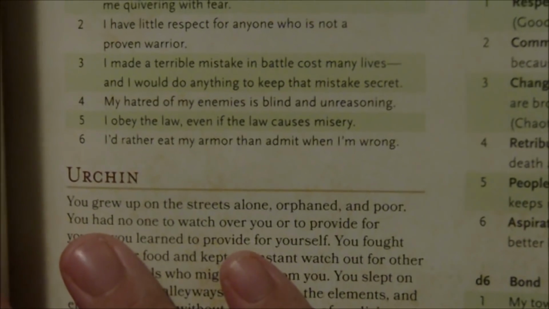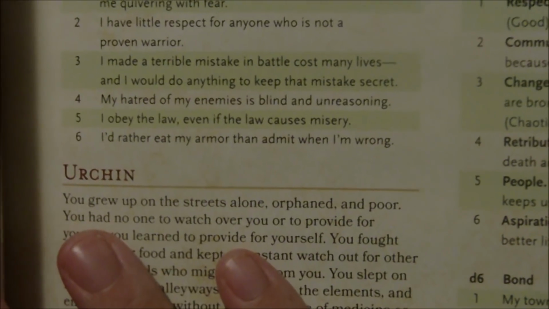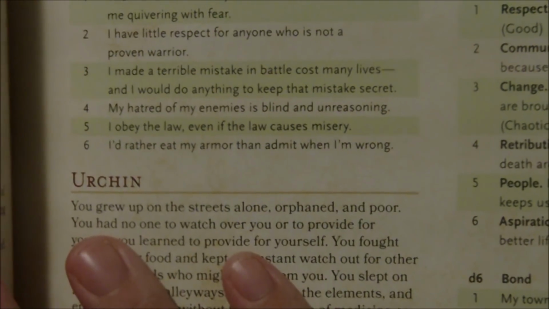Alright, and one of my favorite parts, we're going to look at our flaw. So I rolled a 3 for the flaw. Just got that right there. So our soldier's flaw is number 3. I made a terrible mistake in battle, cost many lives, and I would do anything to keep that mistake a secret.